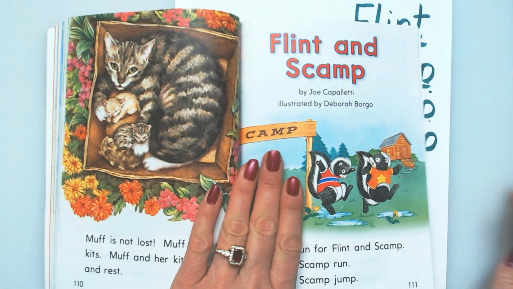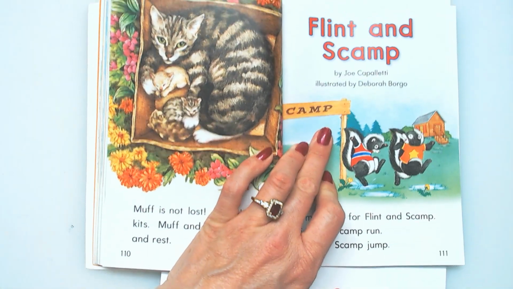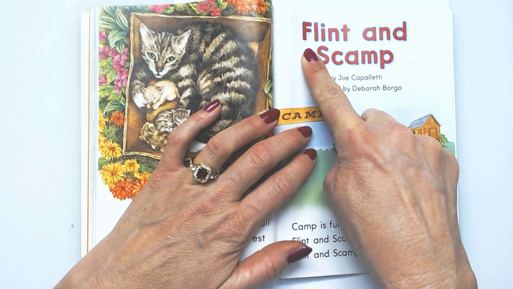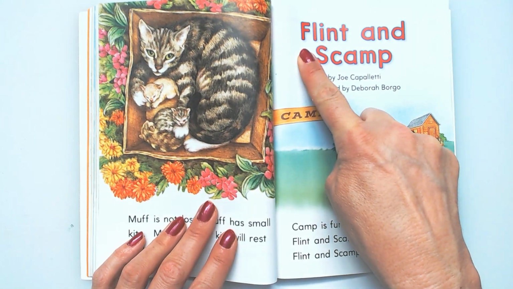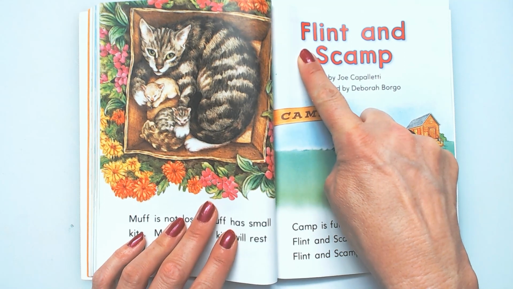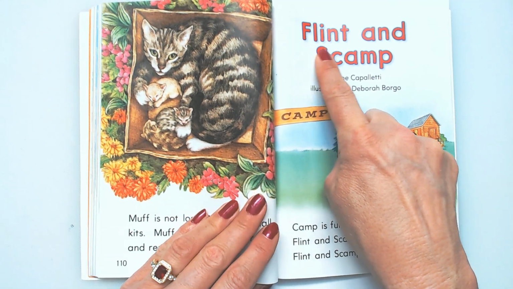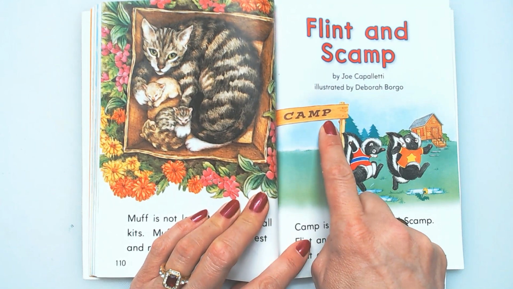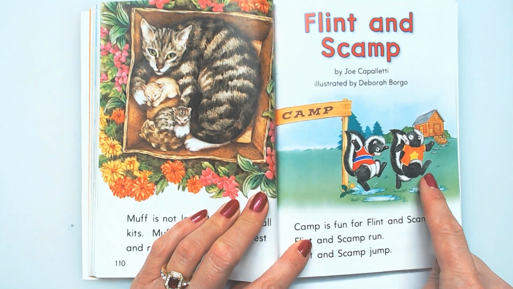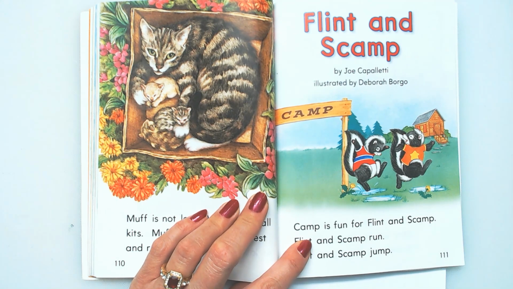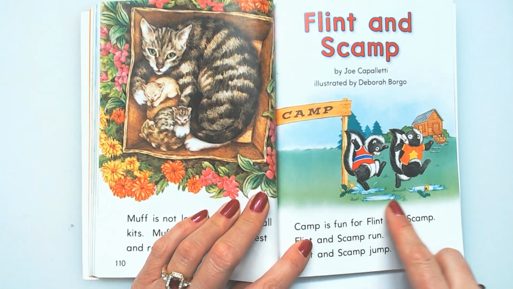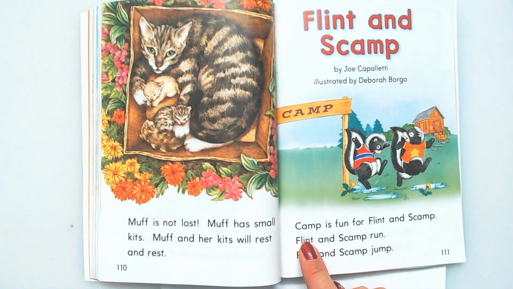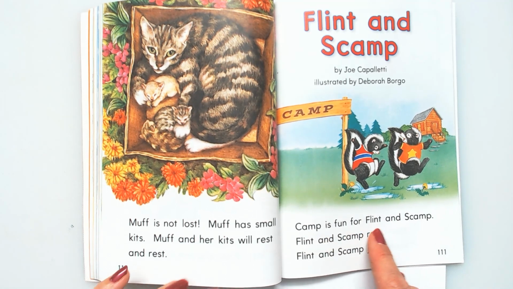Okay, you read it with me. Ready to track with your fingers and blend with your mouth? Remember, you can't get better if you don't practice. No one gets better if they don't practice. Flint and Scamp. And this says camp. Oh, so it looks like the setting of this story is at a camp. And they're in a grassy meadow, stomping around in the puddles. There's a cabin back there. Camp is fun for Flint and Scamp.